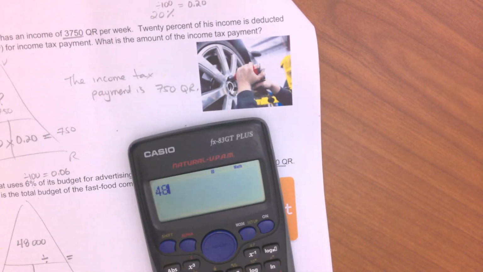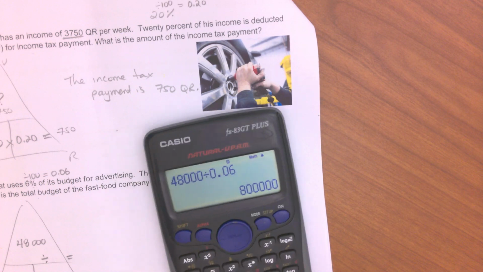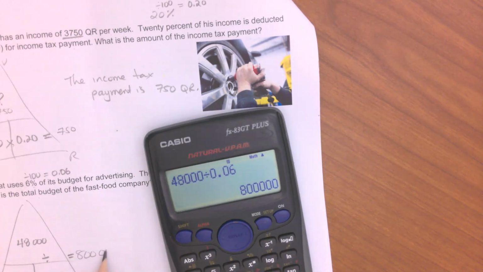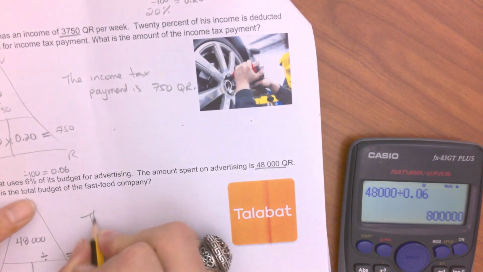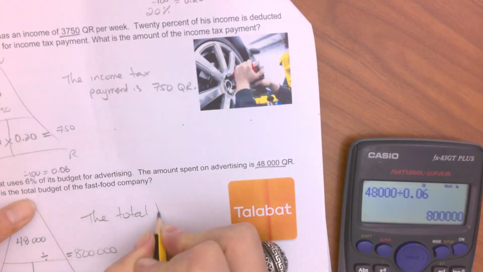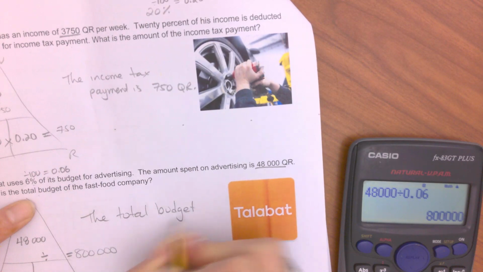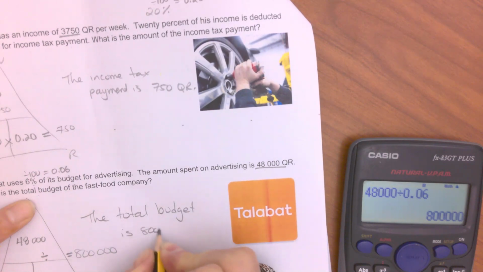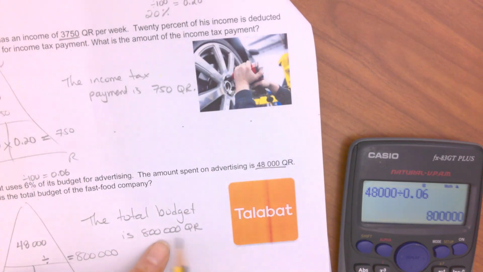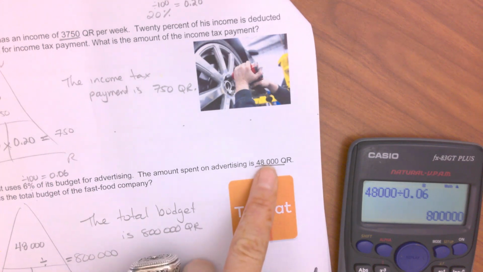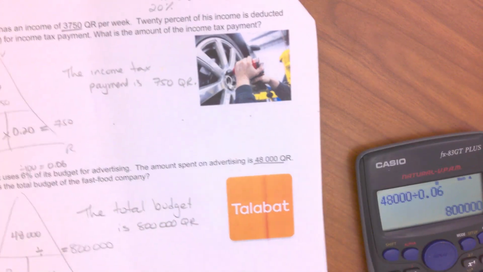So 48,000 divided by 0.06, 800,000. So it says, what is the total budget? The total budget is 800,000 reals. So you can see they must use the budget for salaries, for rent, you know, but only some of it is for advertising. Okay, let's go to the next page.